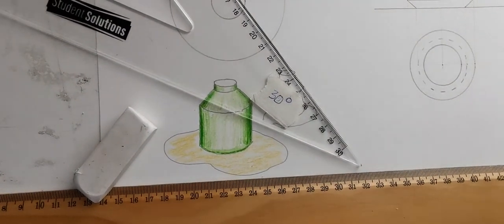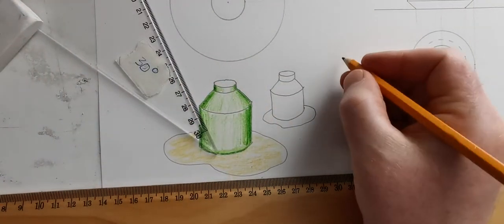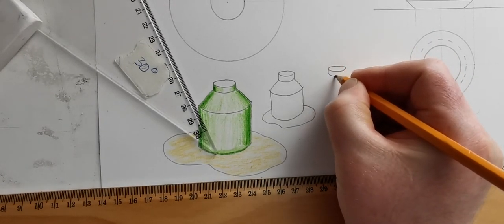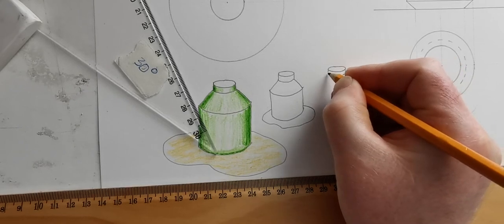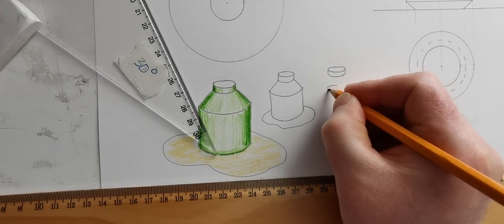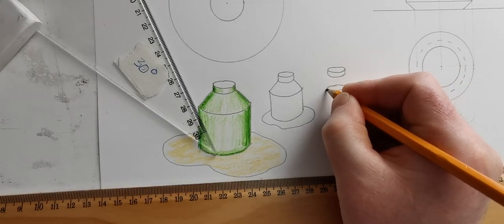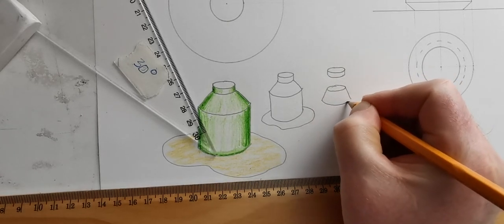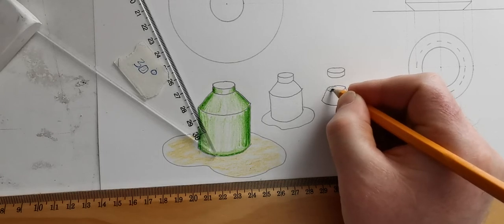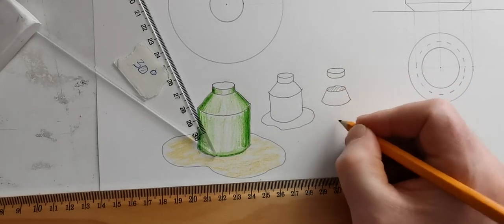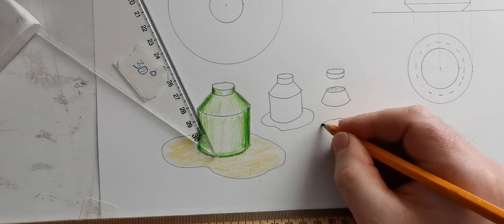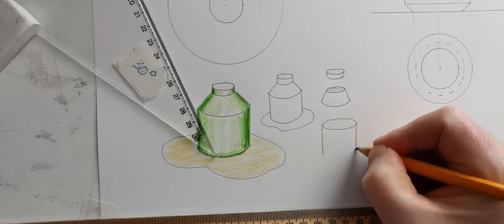And over here we've kind of got the same thing. We've got a cylinder up on top. Then we've got a truncated cone, which is a cone with the top of it chopped off. And then we've got another cylinder down here.